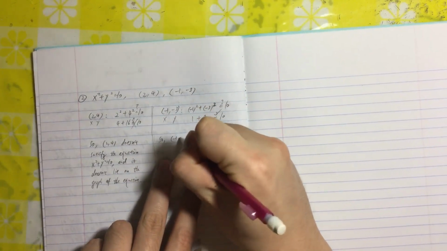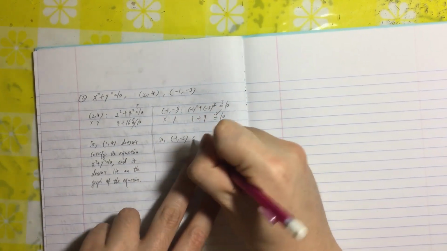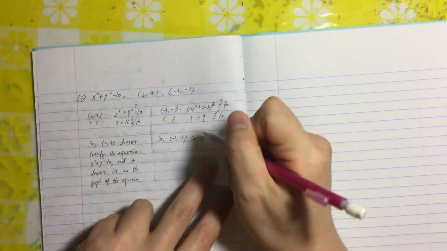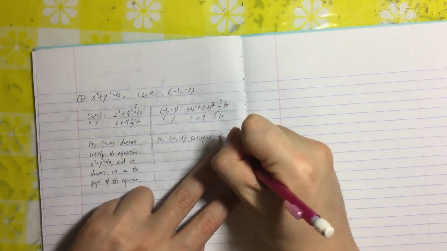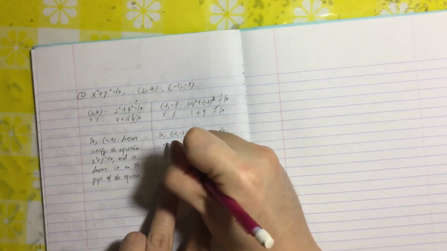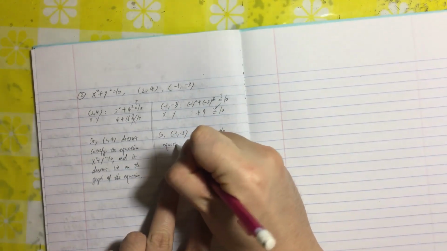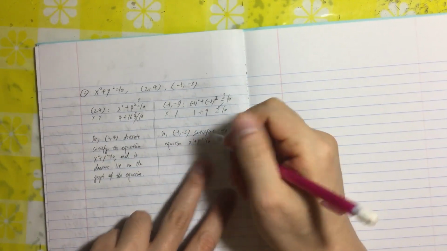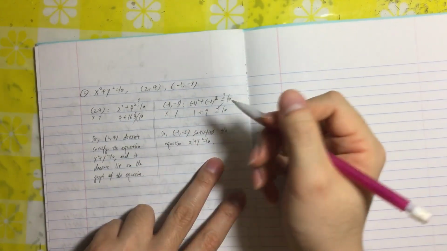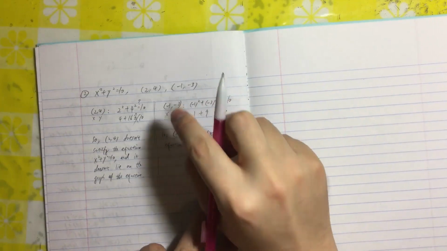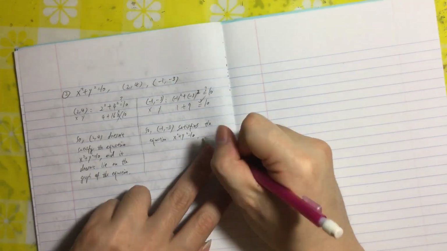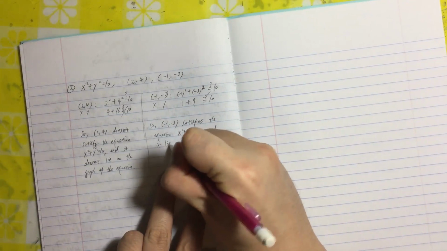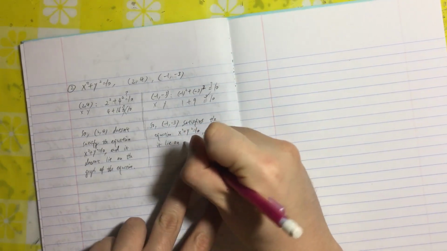So the point -1, comma -3 satisfies the equation x squared plus y squared equal to 10. If we satisfy the equation, this point lies on the graph of the equation. It lies on the graph of the equation.